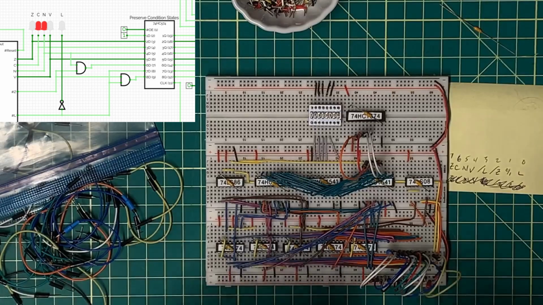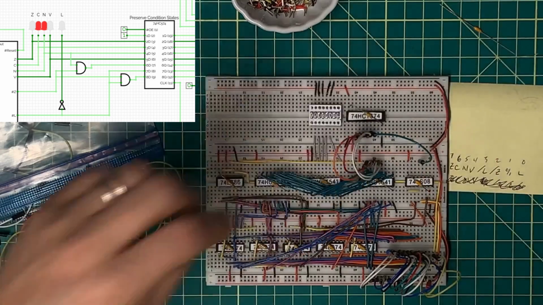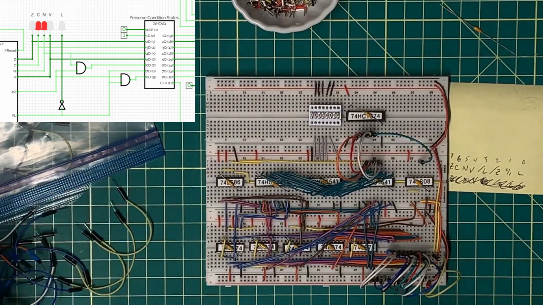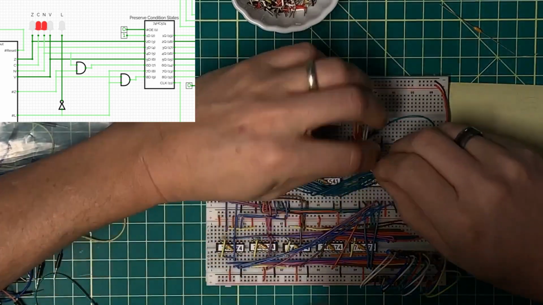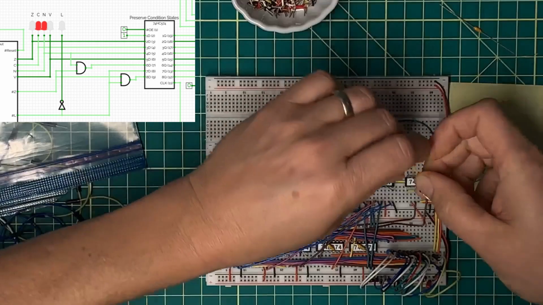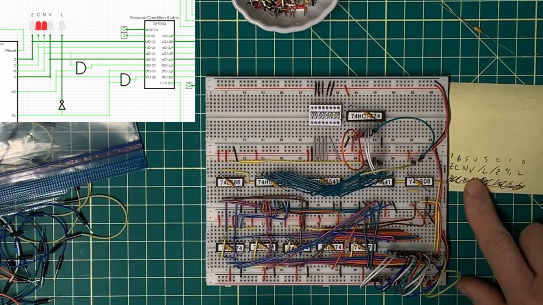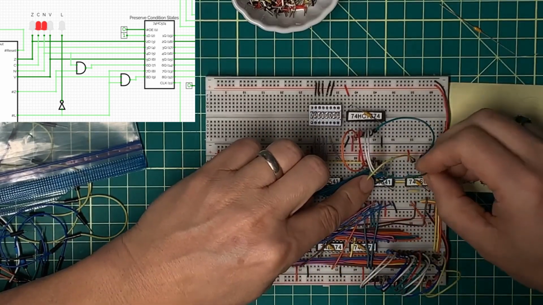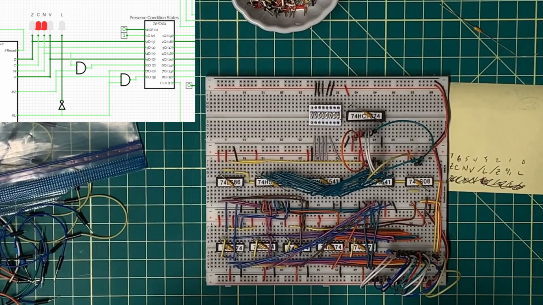Pin 7 has to go through an AND gate, and its 2 inputs are the C flag and the inverted Z flag. So the C flag here is input number 1. Straighten that pin out. And the inverted Z flag is this one. That was pin 7.